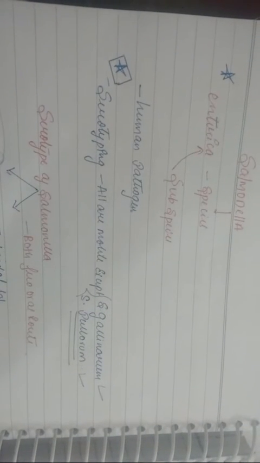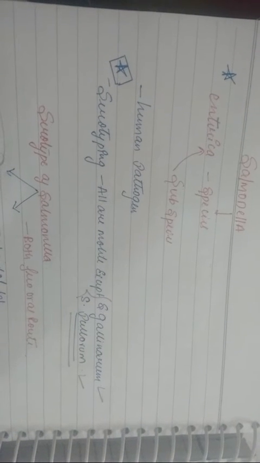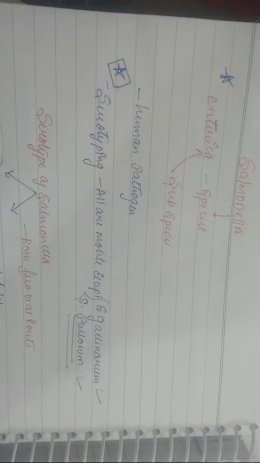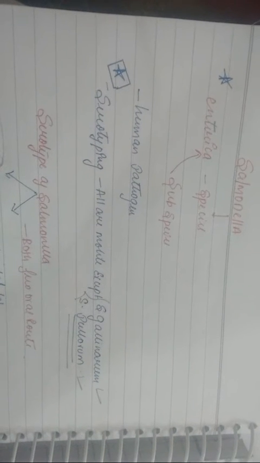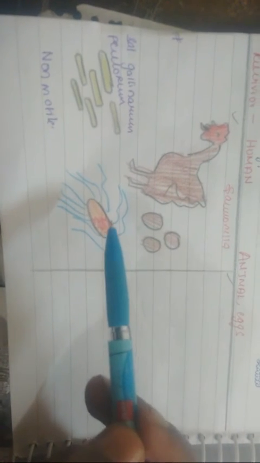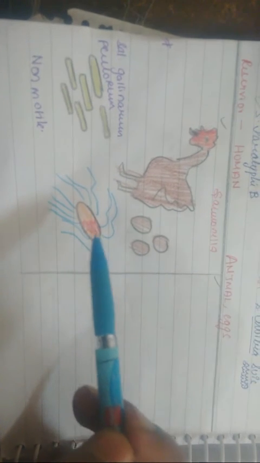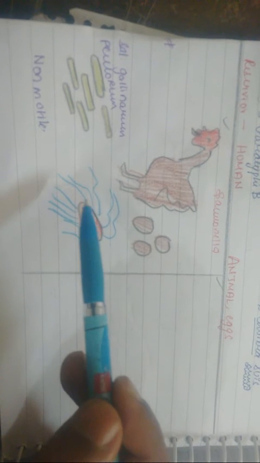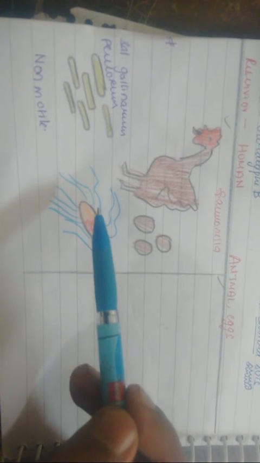All salmonellas are motile except Salmonella gallinarum and Salmonella pullorum. Pullorum is non-motile. Before going into detail, let me show you the structure of these Salmonella. You can see the Salmonella here. These are the salmonellas that are motile. In the sense they have flagella, so you can see they are motile.